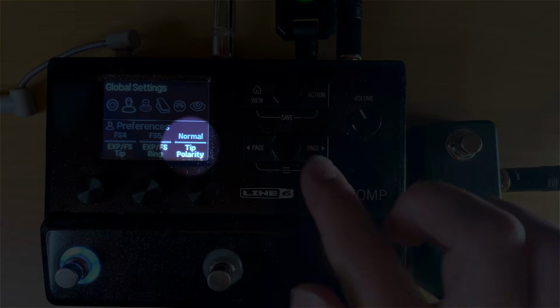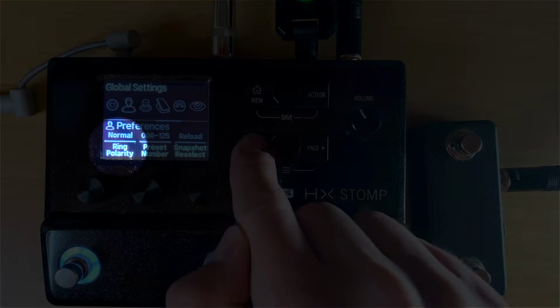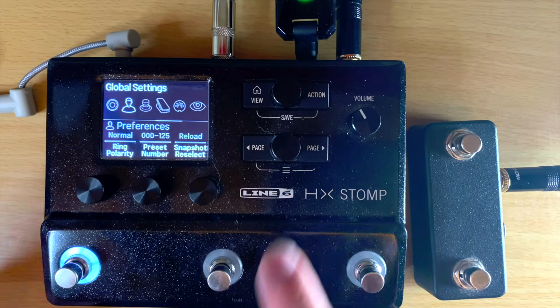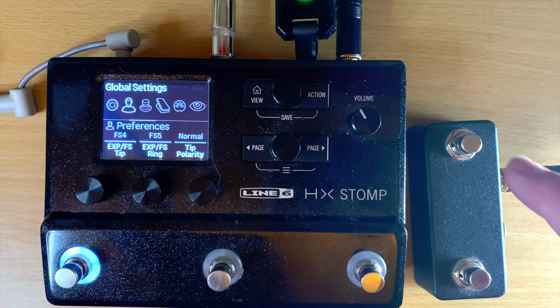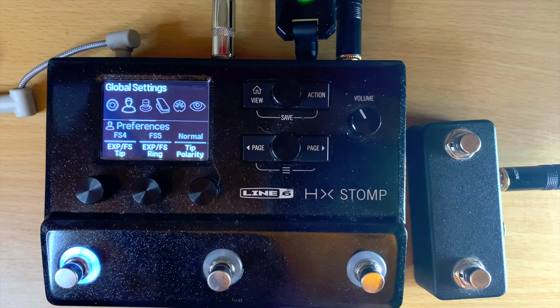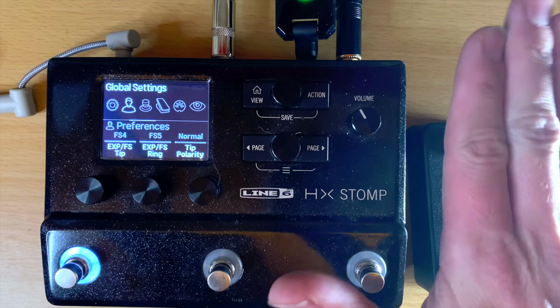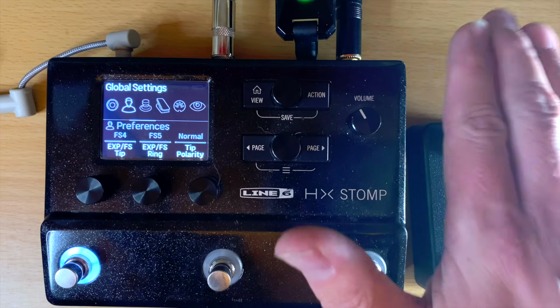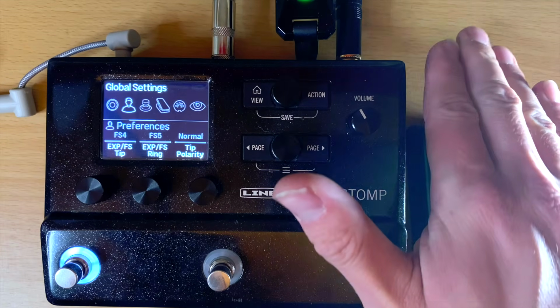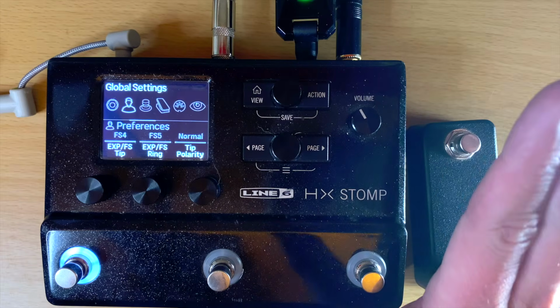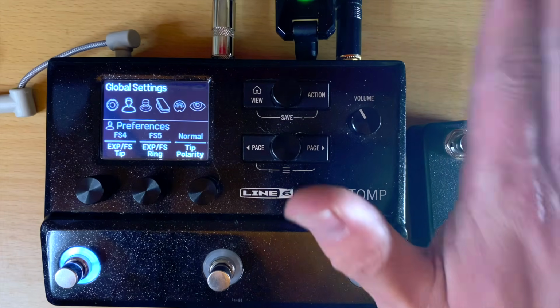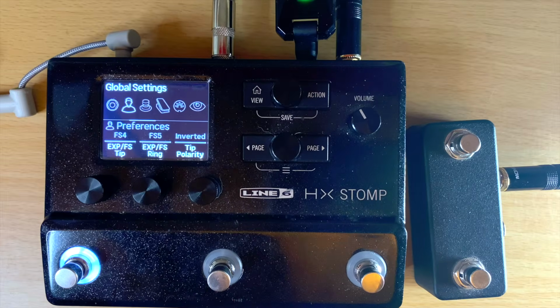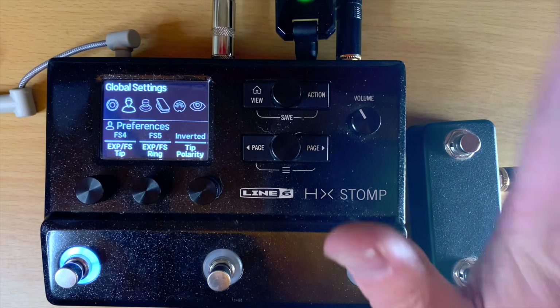Make sense? The tip polarity and the ring polarity, you can do normal or inverted. That's what it gives you the option for both. Let's say I'm using it with a volume pedal, and whenever the volume pedal was all the way down, and the volume was supposed to be 100%, it was actually muting the volume, and when I pulled it back, it was turning the volume up. That's the opposite of how I want a volume pedal to work. If you're having that problem, flip the polarity of it, and it should work just fine.